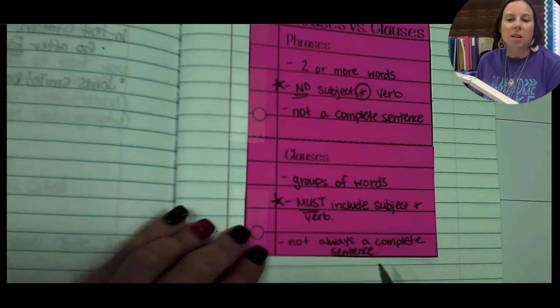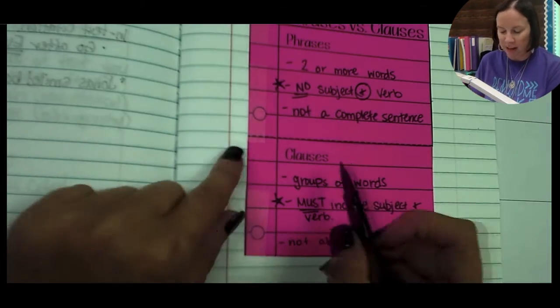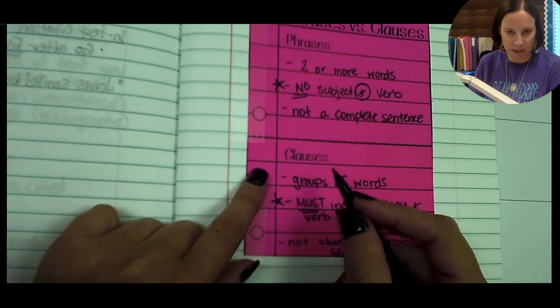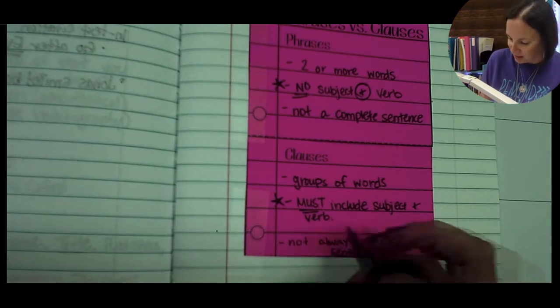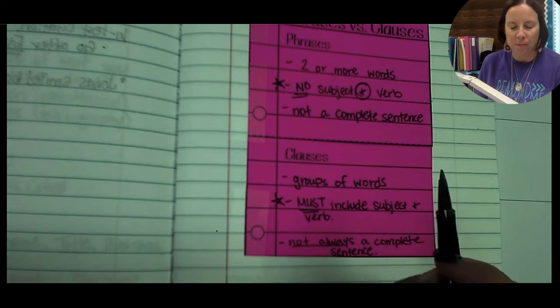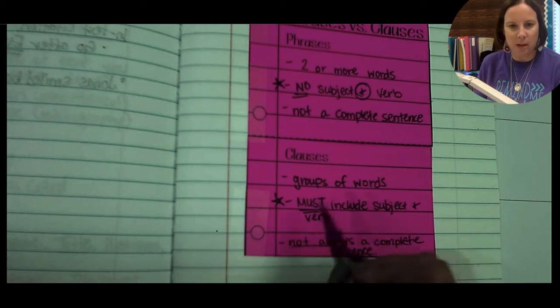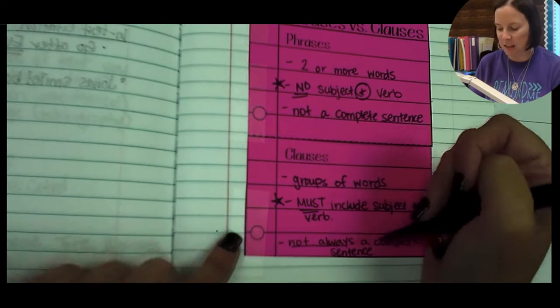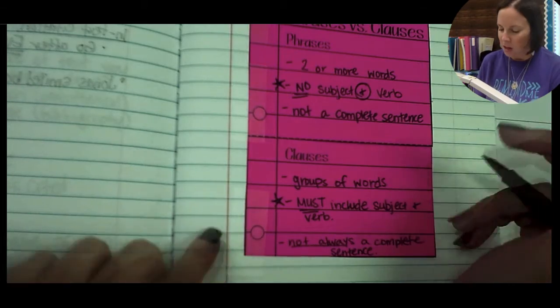Okay. I'm going to tell you that there's 2 kinds of clauses. One of the clauses is a complete sentence. One kind of clause is not a complete sentence. So therefore, I want to say it's not always a complete sentence because sometimes it is. But what we're going to be talking about today is telling the difference between a phrase and a clause that's not a complete sentence, okay?